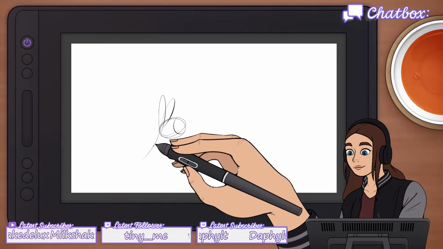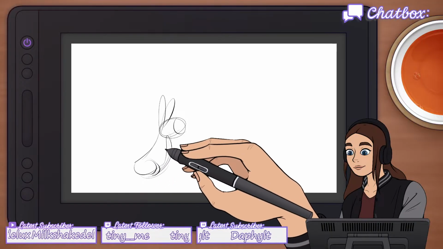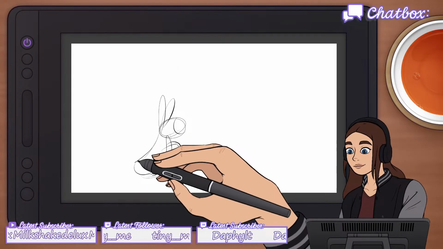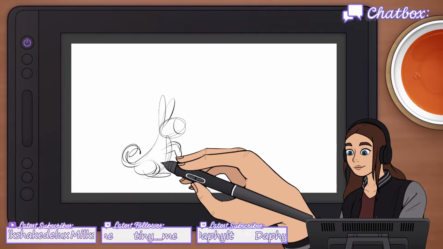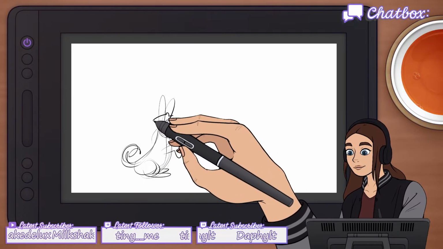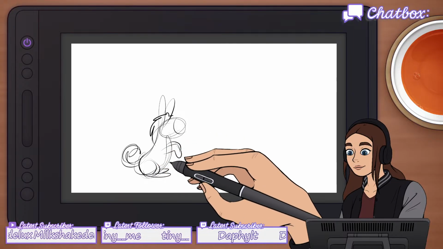Maybe I'll have him sitting, maybe with his hooves up on the fence, and have his tail kind of curl around here. And again, these are just the sketches, guys, so we're just getting ideas down right now.